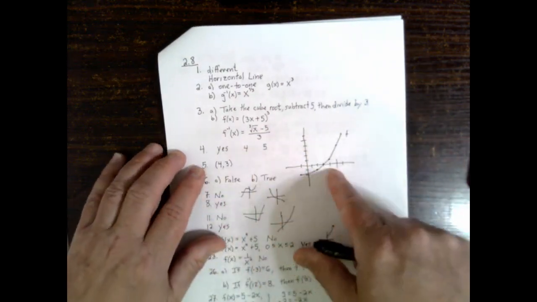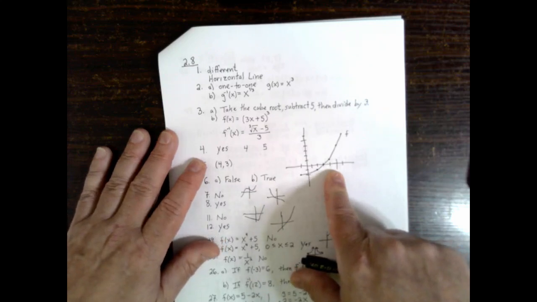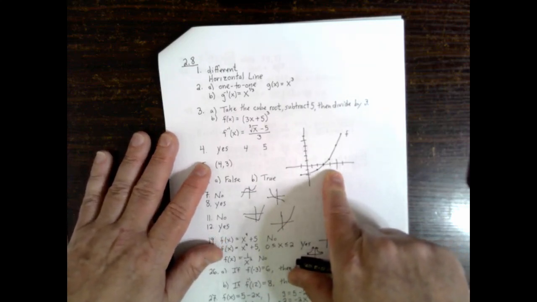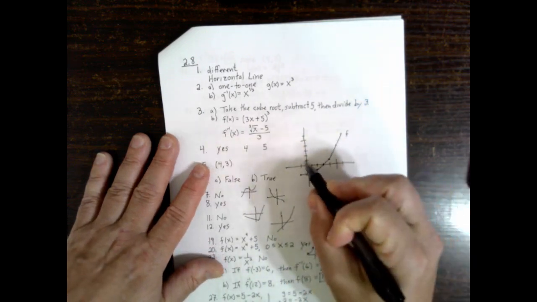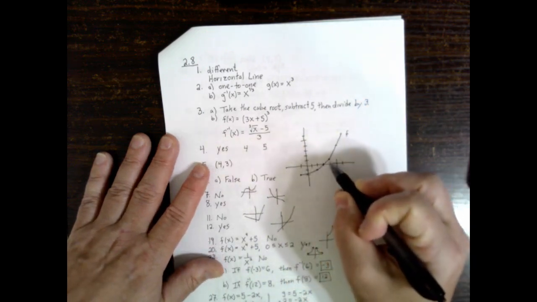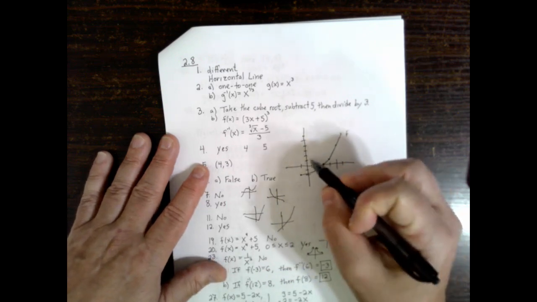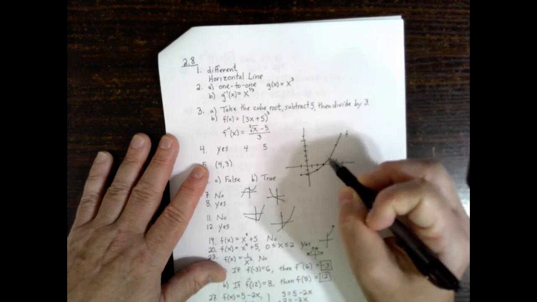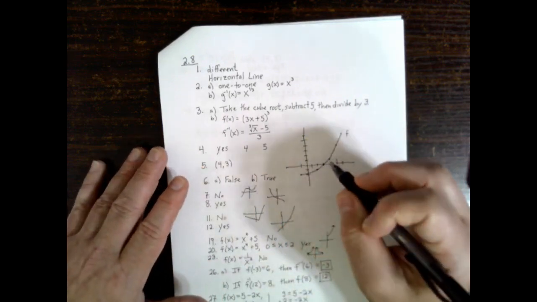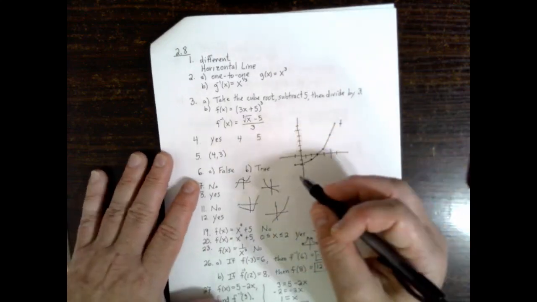Question 4 says you got a graph here, and it says, does f have an inverse? And you say yes. And they say, if so, find f inverse of 1. Well, here's 1, and so x equals 4. Okay, and find f inverse of 3. 1, 2, 3 over here, and you get 5. Again, the input in your function is the y coordinate, and you want to find the x coordinate.